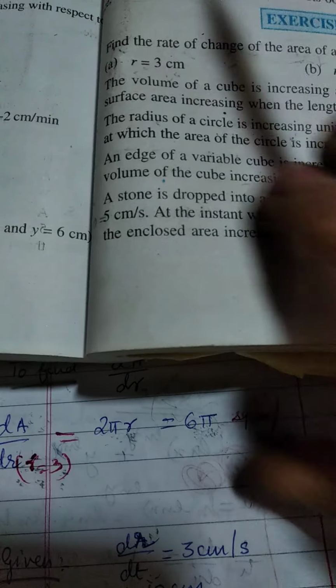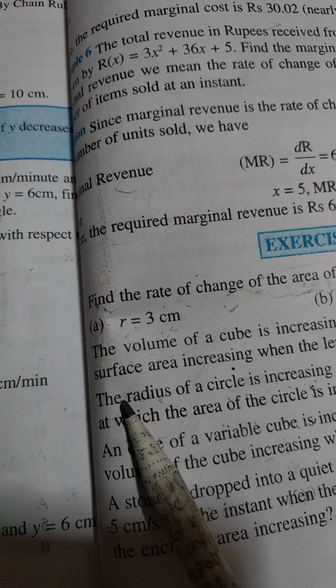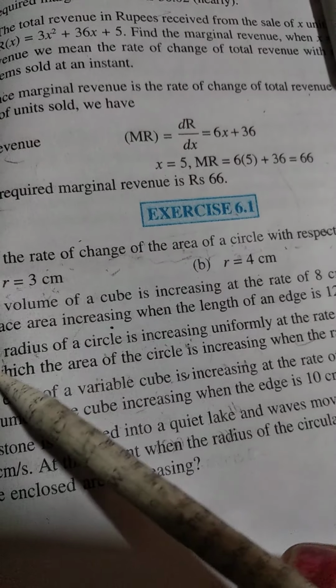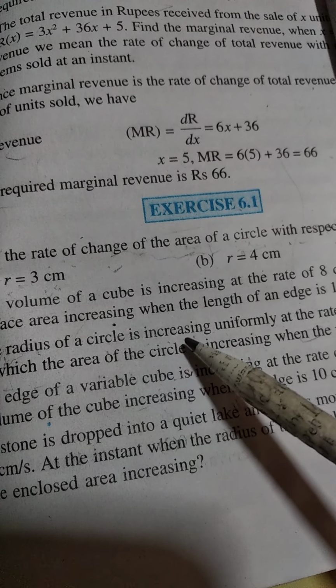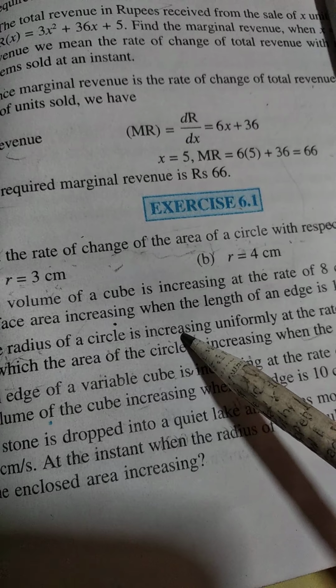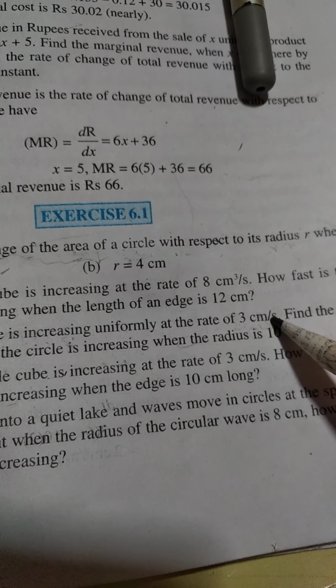The next question that I'll be dealing is the third question. The third question reads as the radius. Just note down whatever is given in the statement. The radius of a circle is increasing. That is, now the radius is changing. It's increasing uniformly at the rate of 3 centimeter per second.